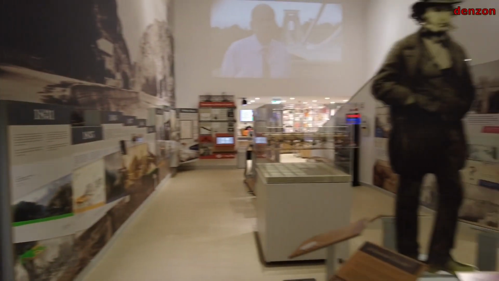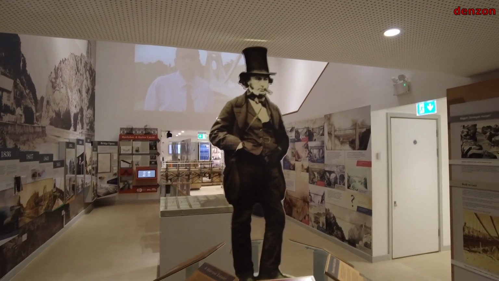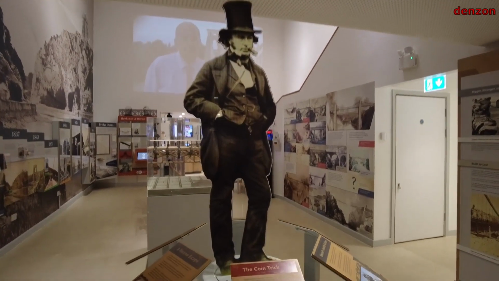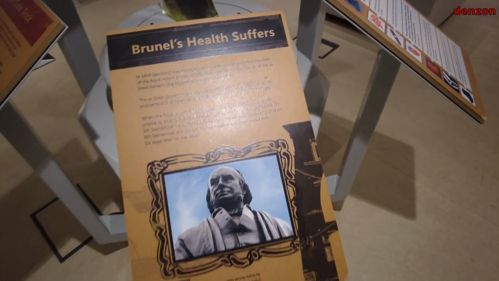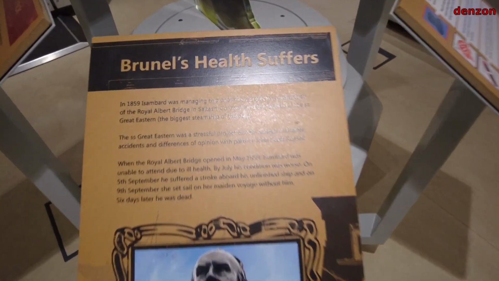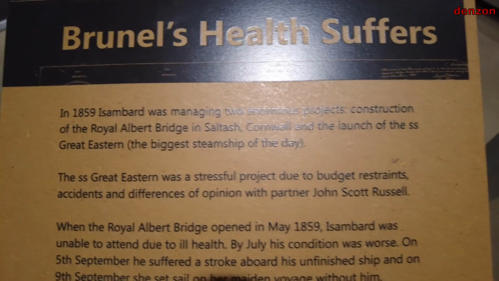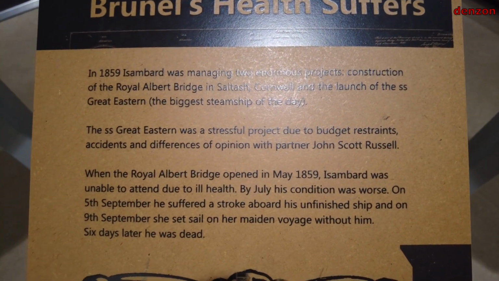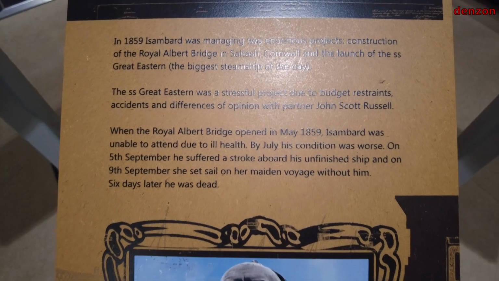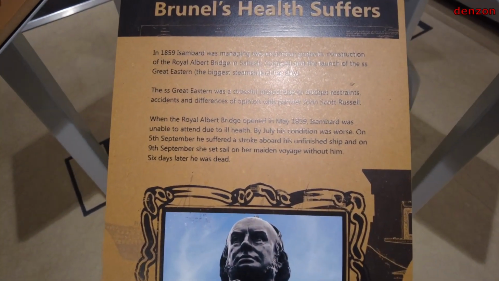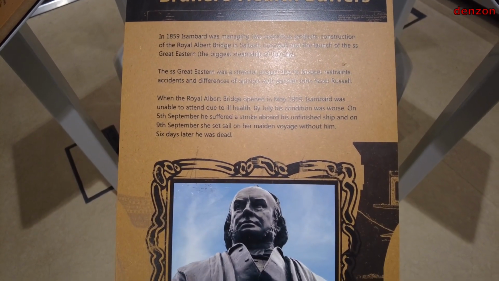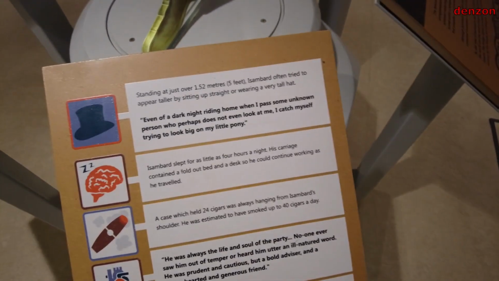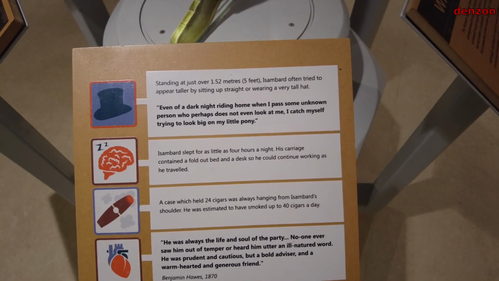This is the designer. And this is Isambard Brunel, guys, the designer of the Clifton Bridge. He is a renowned designer in the UK. He designed many structures that until now are still beneficial to a lot of British people.